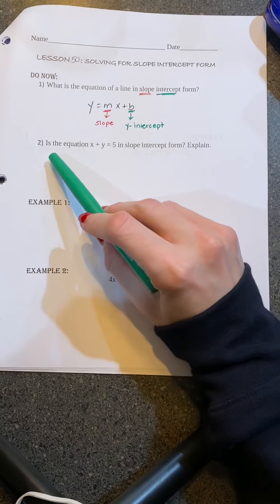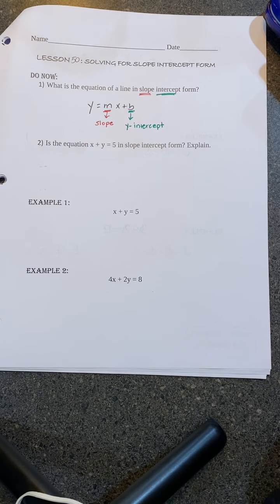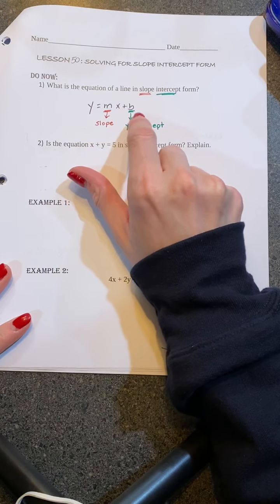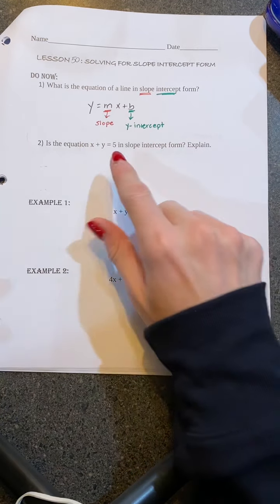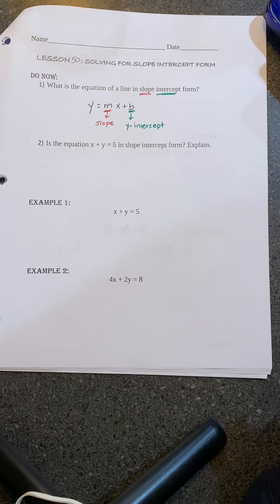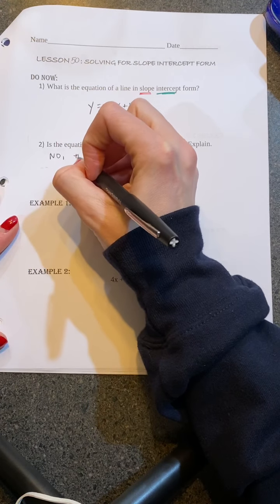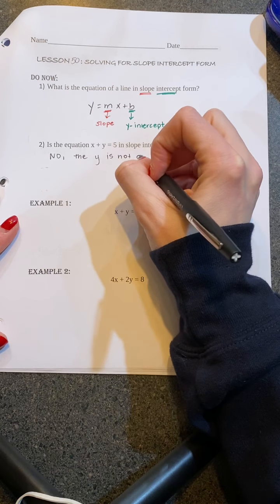So then looking at this next equation, is the equation x plus y equals 5 in slope-intercept form? Explain. Well, it needs to be in that y equals mx plus b form. So that y is what's by itself. Is the y by itself in this equation? No, so it's not in slope-intercept form. The y is not alone.